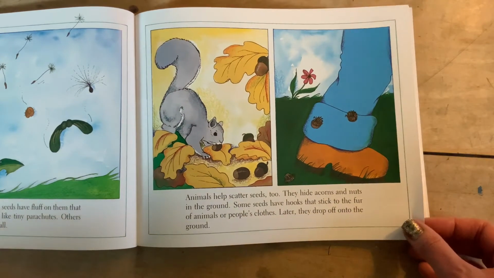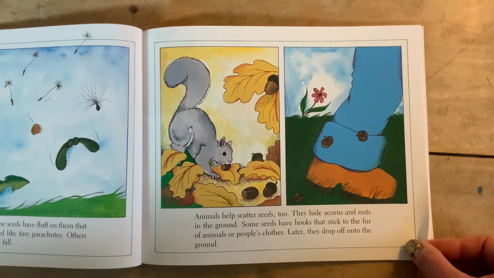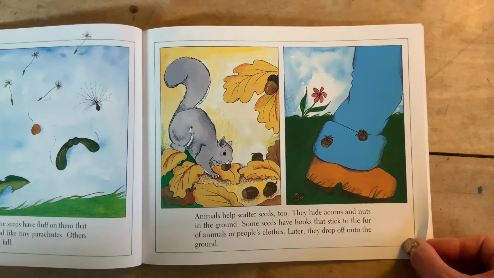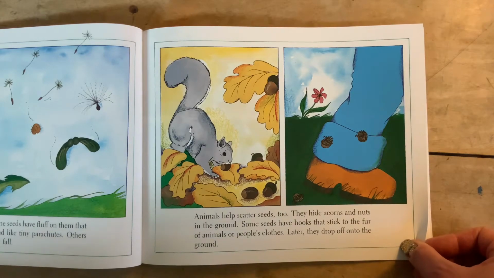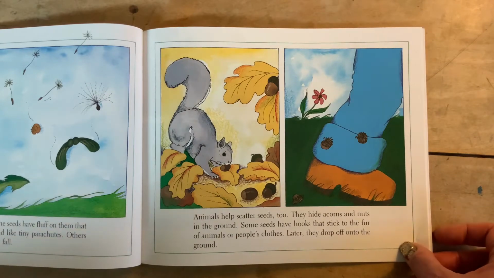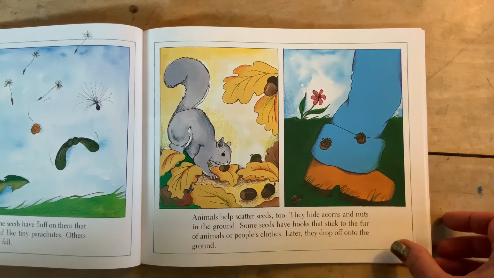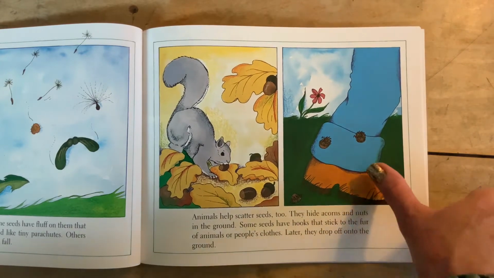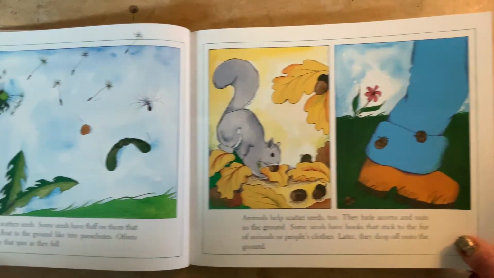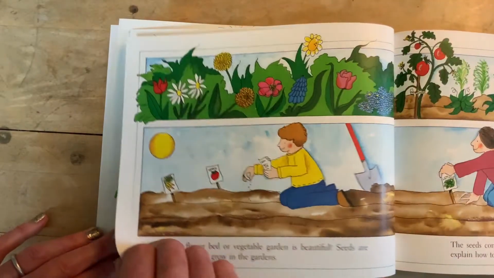Animals help scatter seeds too. They hide acorns and nuts in the ground. Some seeds have hooks that stick to the fur of animals or people's clothes. Later, they drop off onto the ground. This was the idea behind Velcro. The man noticed that these seeds with burrs attached to them stuck to his socks when he was hiking.